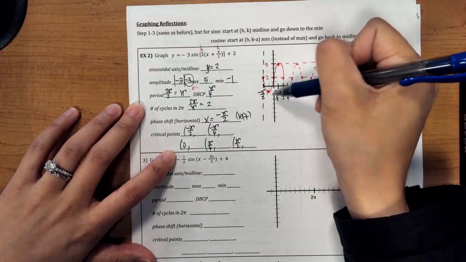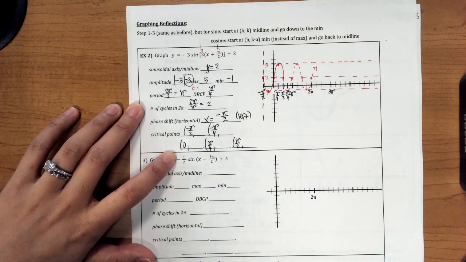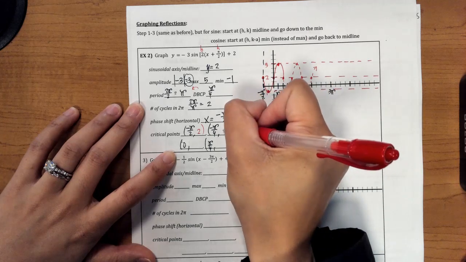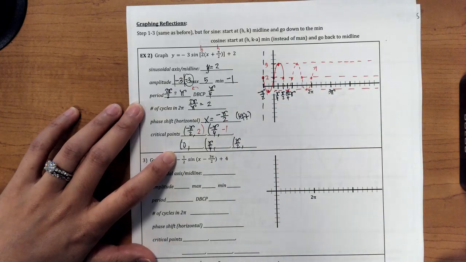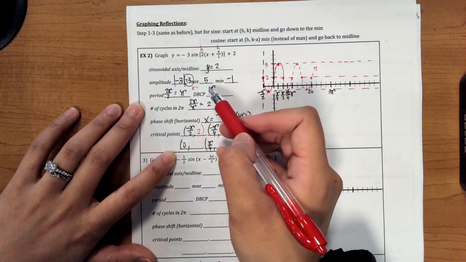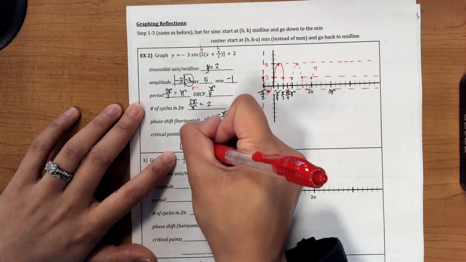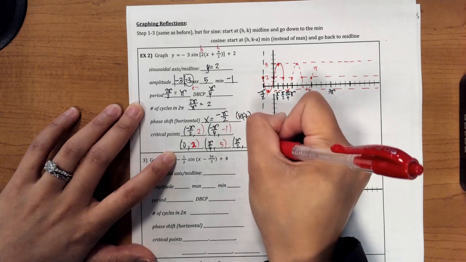Okay, confirm that that's where our period ends, right there. And then we go from our midpoint, which is 2, down to -1, up to 2, all the way up to 5, and then back to 2.